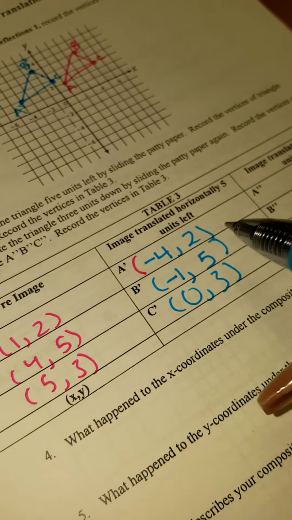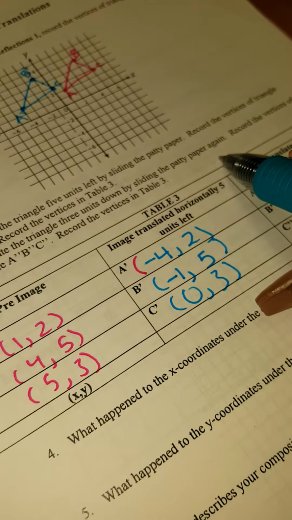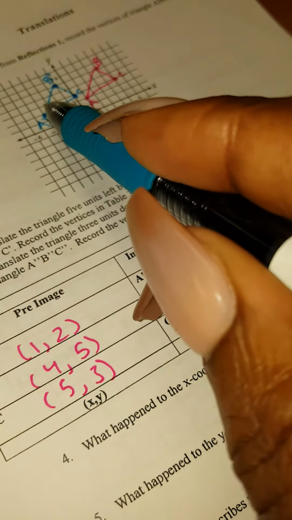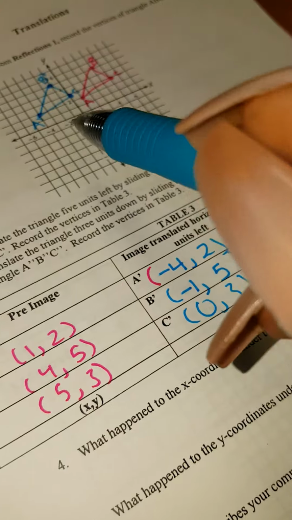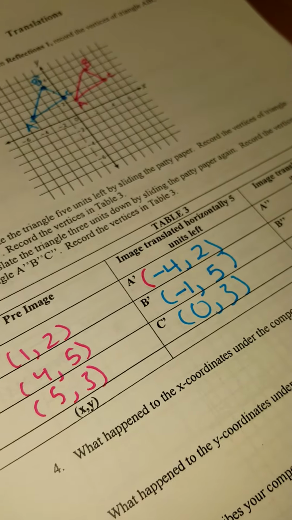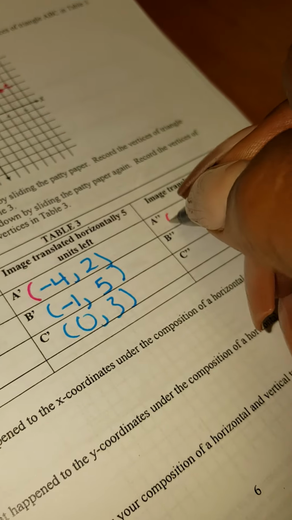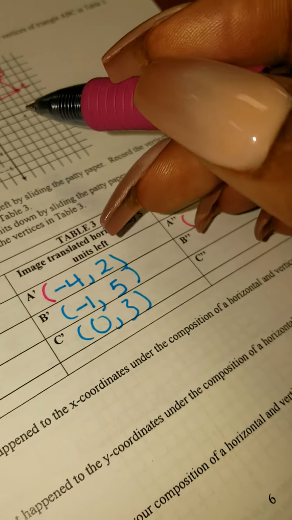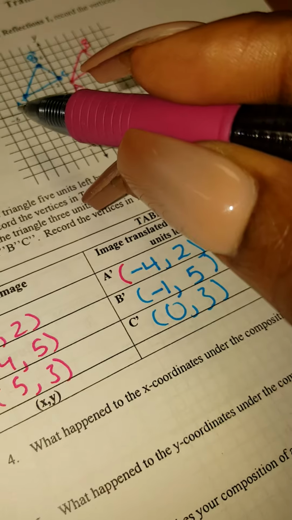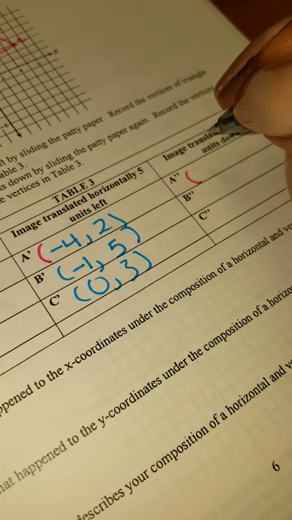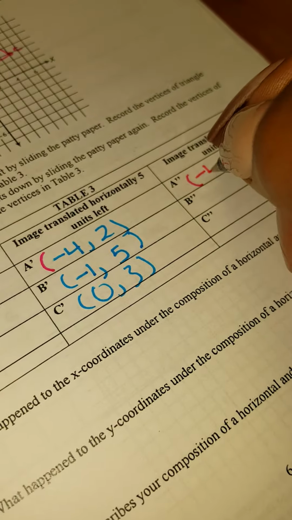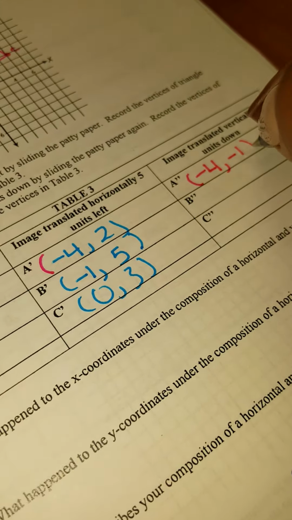Okay, this one I wanted you to do again. So that means you're not going to go to the pre-image. You're going to go from the last image you did. So now we're going to go vertically 3 units down. So where's that A double prime going to be? So I'm going to go 3 units down from my image. -4, -1.